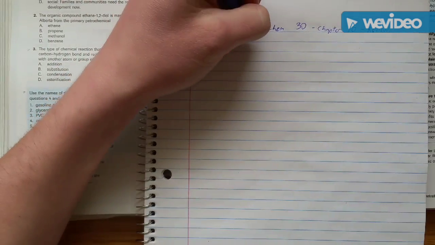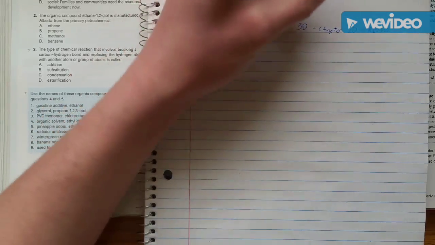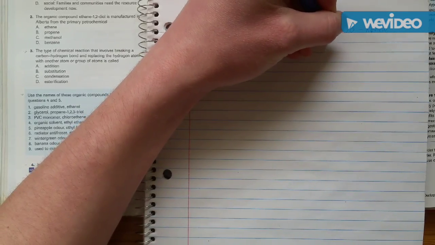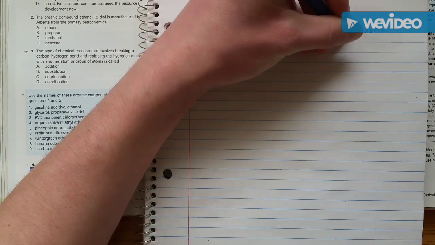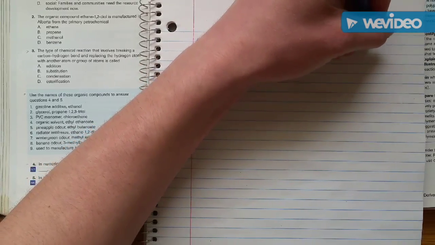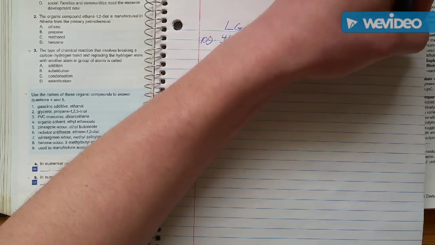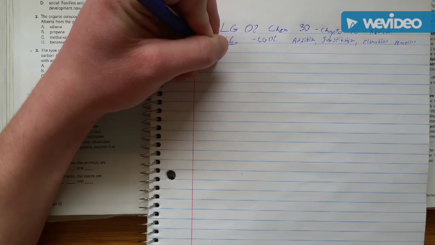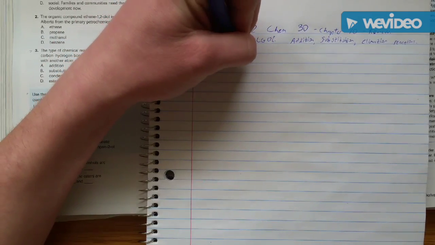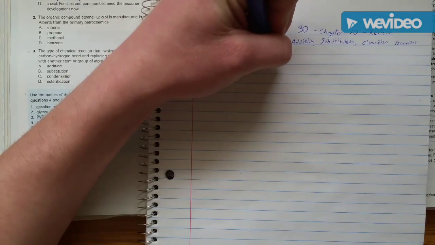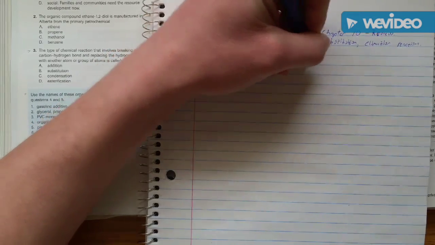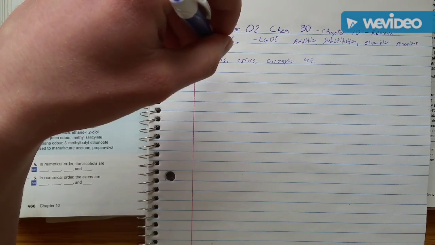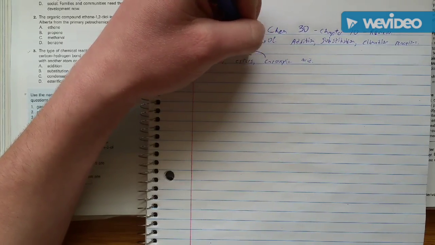And just as an overview, Learning Guide 2 is mostly about addition, substitution, and elimination reactions, along with identifying alcohols, esters, carboxylic acids, and how combining carboxylic acids and alcohols creates an ester.